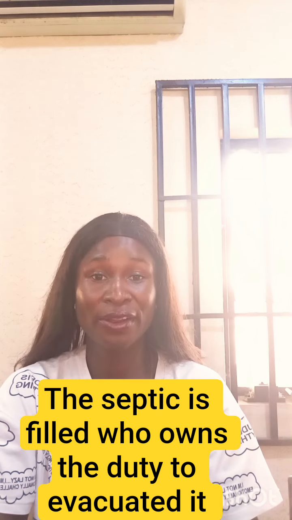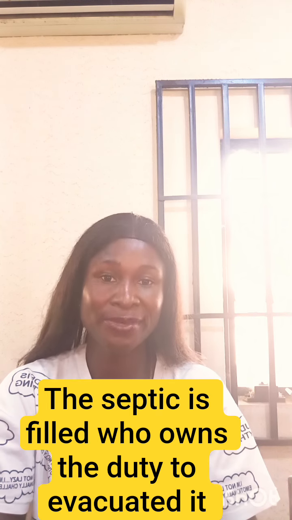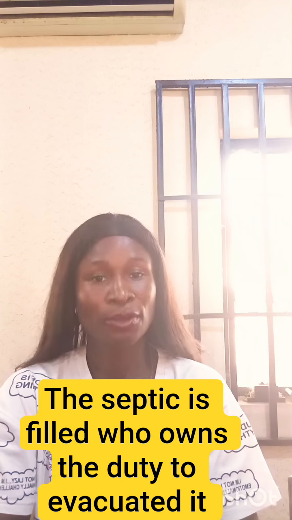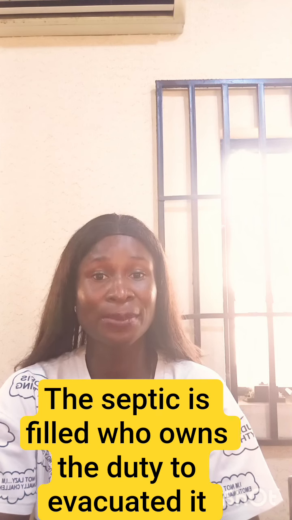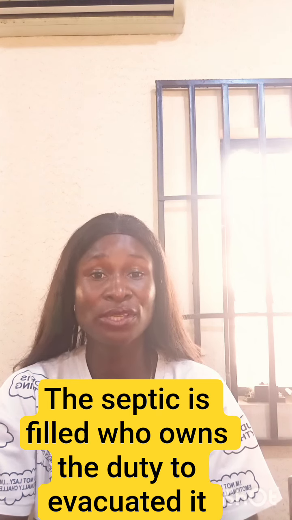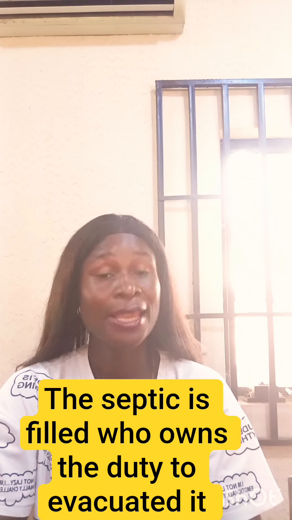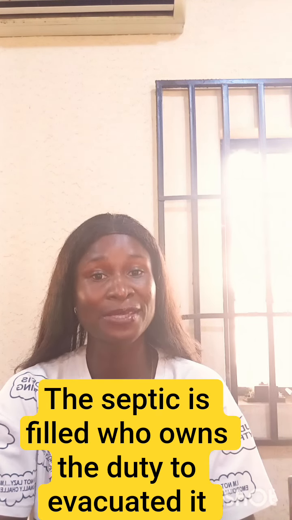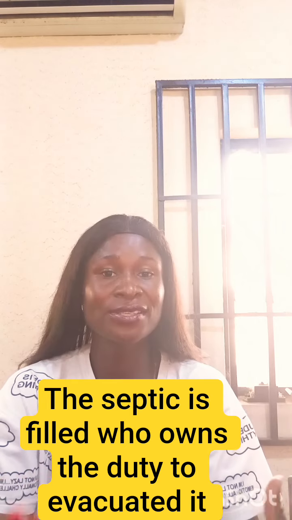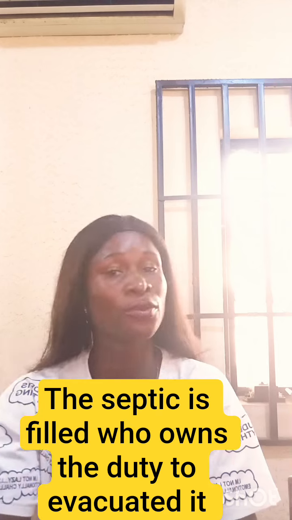Now, I want you to get one thing very clearly. If the tenancy agreement is silent on who evacuates the septic tank, it is the duty of the landlord to evacuate the septic tank. Secondly, if the tenant is using the septic tank with other tenants in the building, when it becomes filled up, it is the duty of the landlord to evacuate the septic tank, not the tenant. It becomes the duty of the tenant to evacuate the septic tank when the tenant is using the septic tank exclusively. He is the only person using the septic tank. When he's the only person using the septic tank, he has the duty to evacuate it when it becomes filled up.